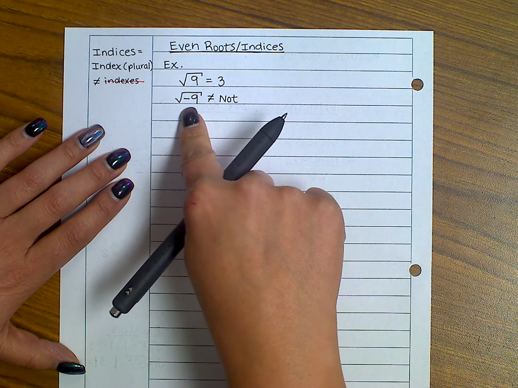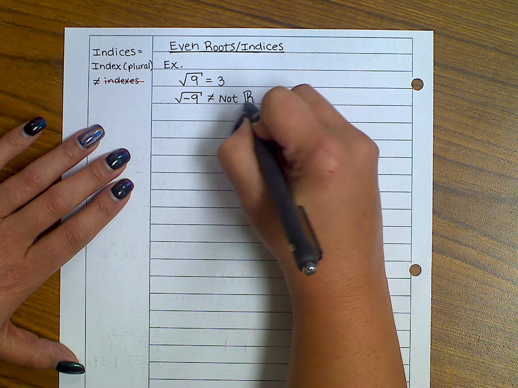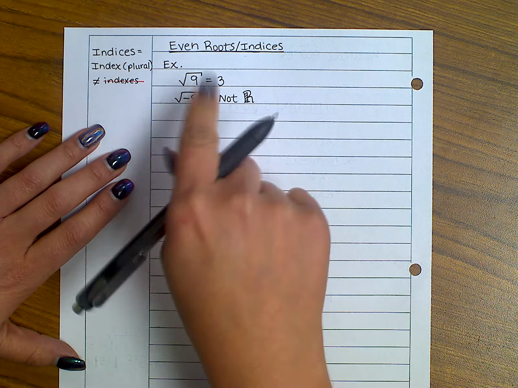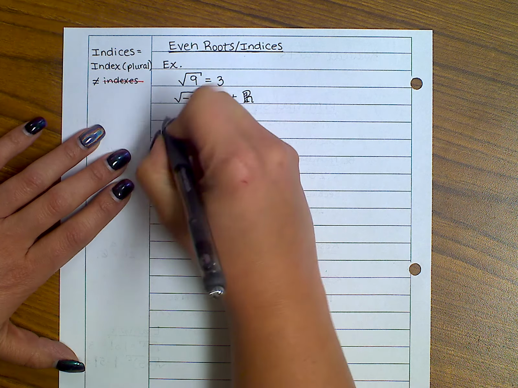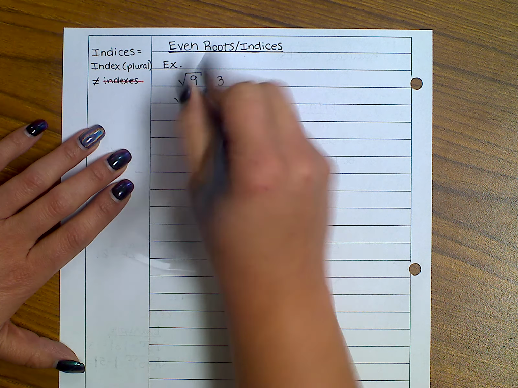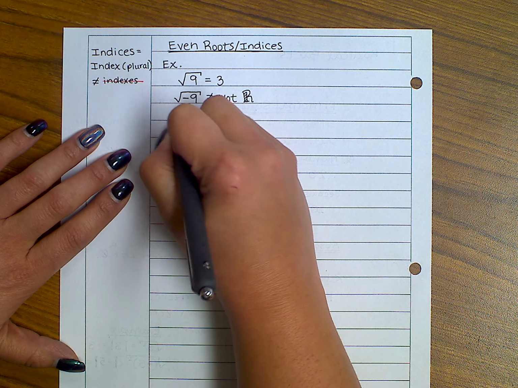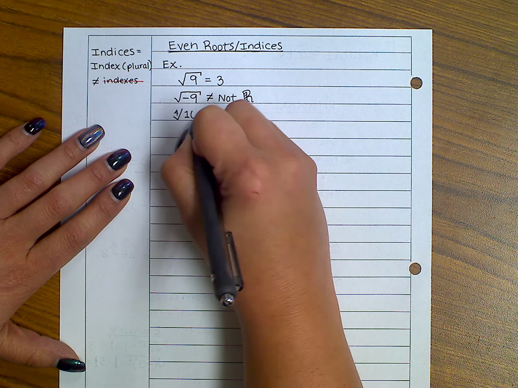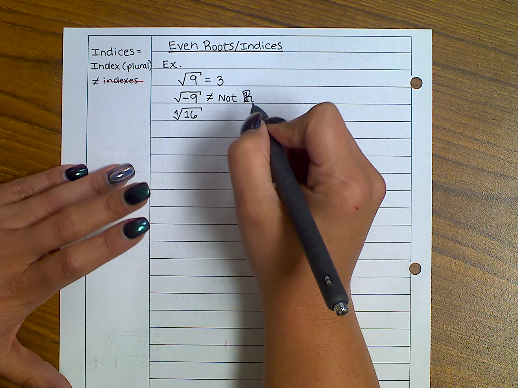As a matter of fact, if I have a negative inside the radical, it's actually going to give me an imaginary number, but we're not going to get too far into that right now. So let's choose, because right now that's an index of 2, how about if I had a fourth root? That's also even. How about the fourth root of 16? That means something times something times something times something.